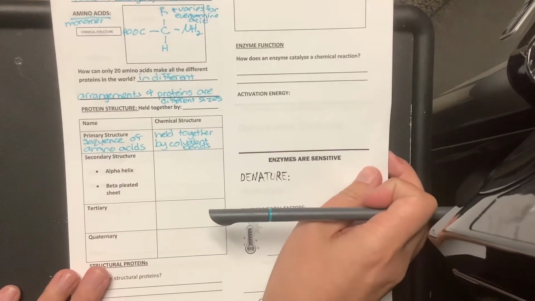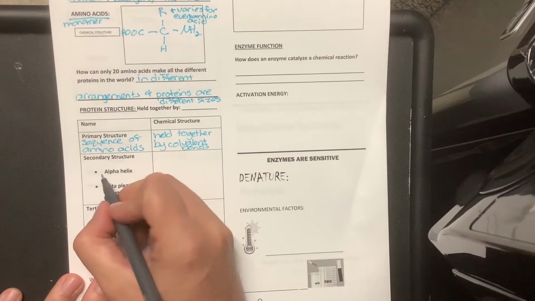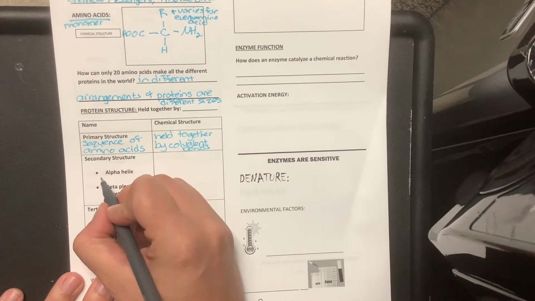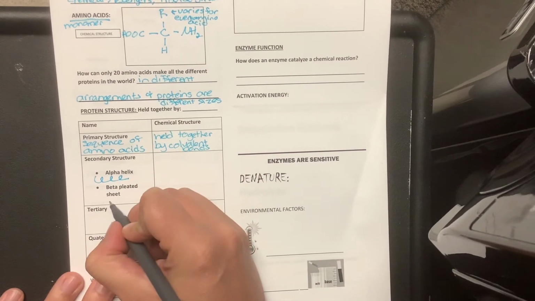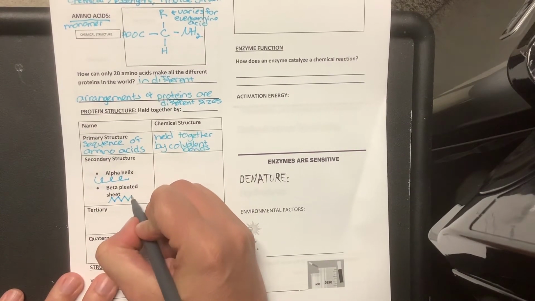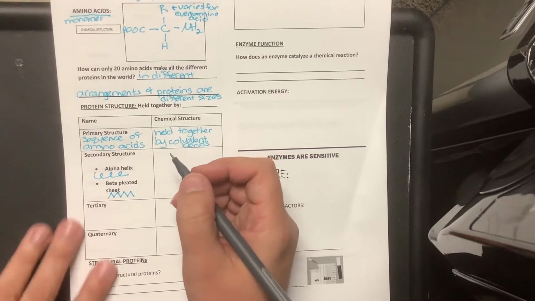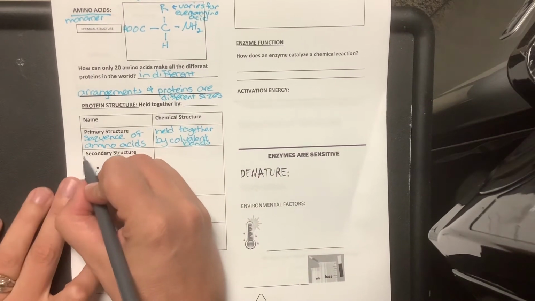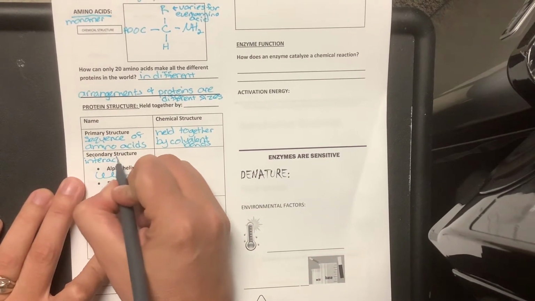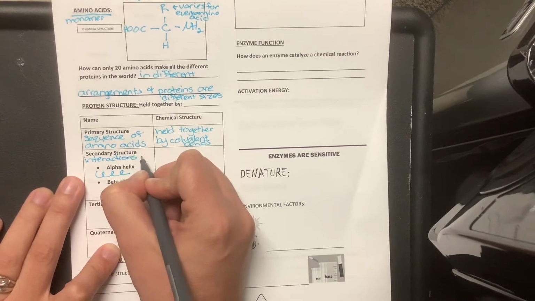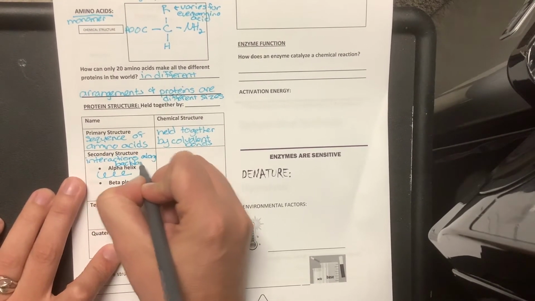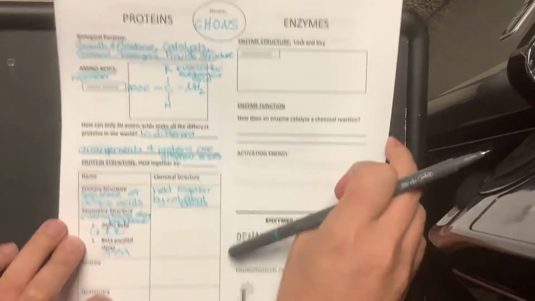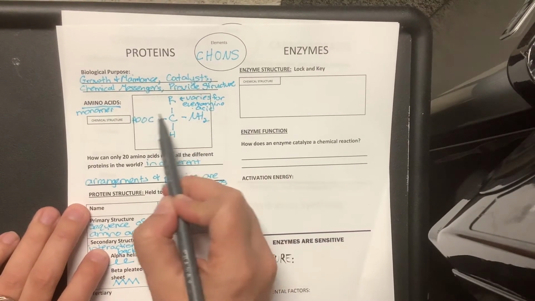Okay. In the secondary structure, you get 2 structures forming. You get what's called an alpha helix, which is usually represented by a helix, or a beta pleated sheet, which kind of zigzags. And in our secondary structure, this is interactions along the backbone. So the backbone is the part right here, not the R group.